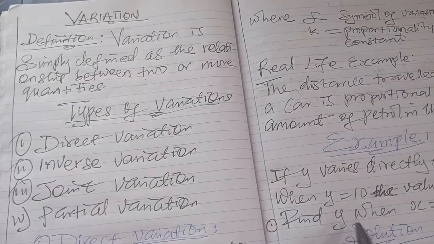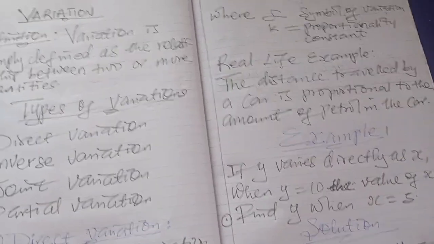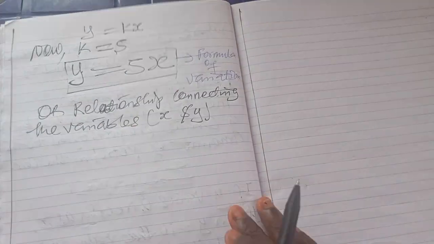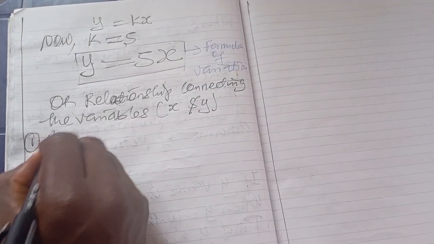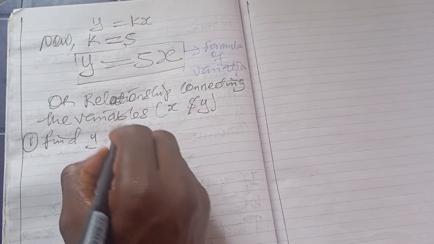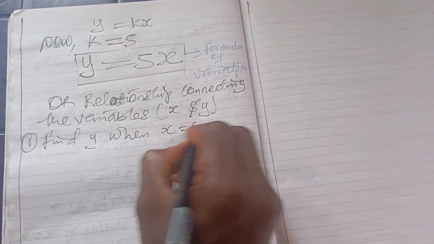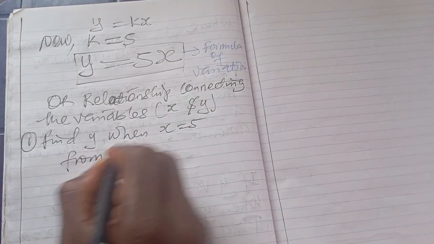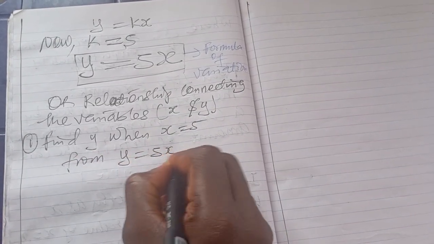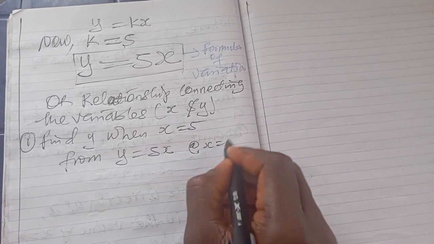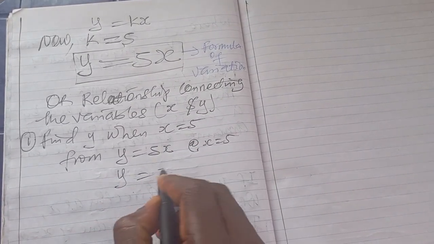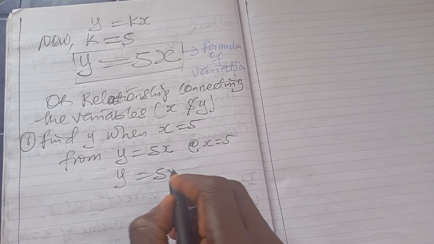We are required here to find y when x is what? 5. So let's find y at x equals 5. From y equals 5x, the value of x here is 5, so just substitute x as 5.